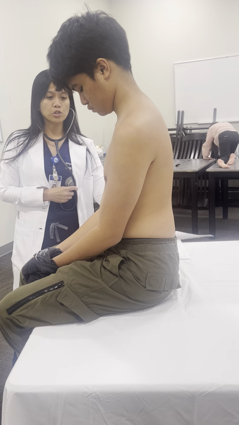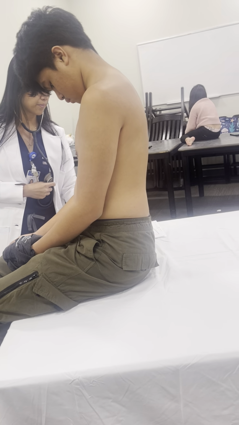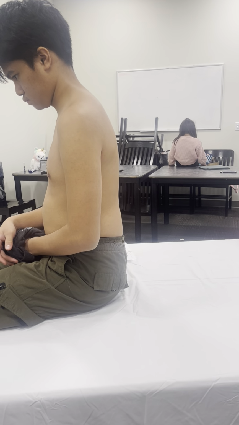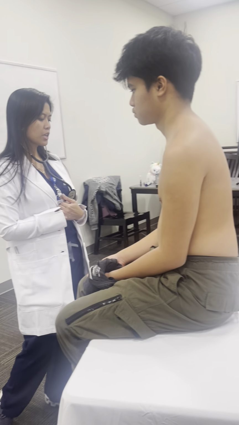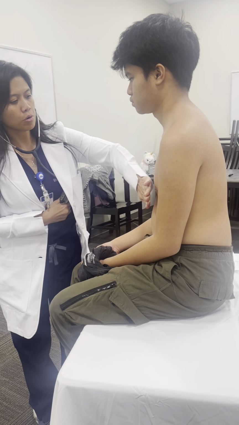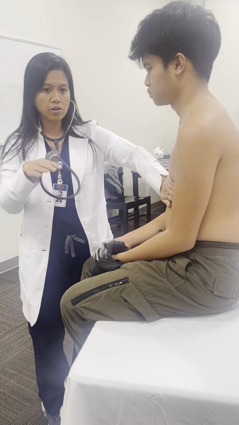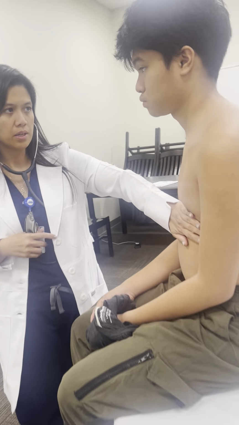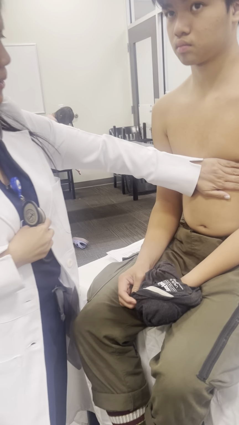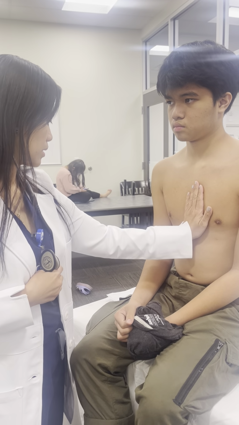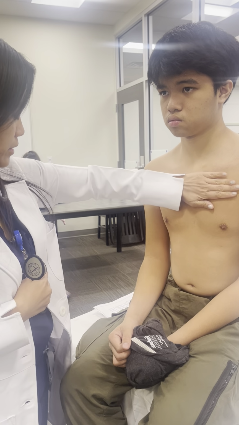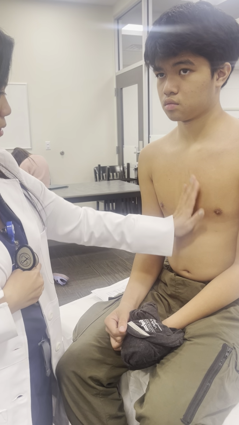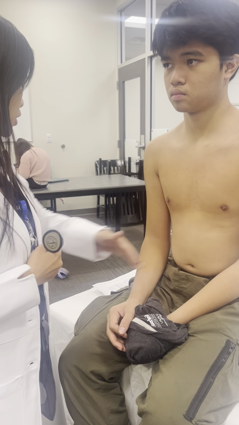Okay, so next we're gonna do the cardiovascular. So first I'm gonna inspect for the hips and lips. Okay, so this is how we inspect for the hips. So I'm just inspecting it, and then now I'm palpating it.